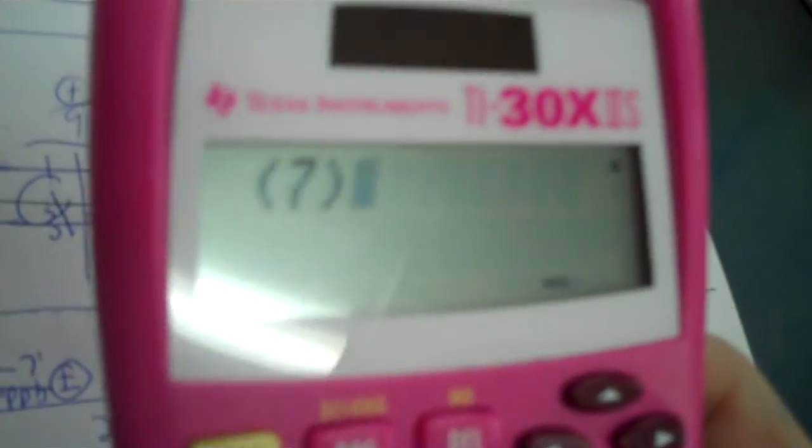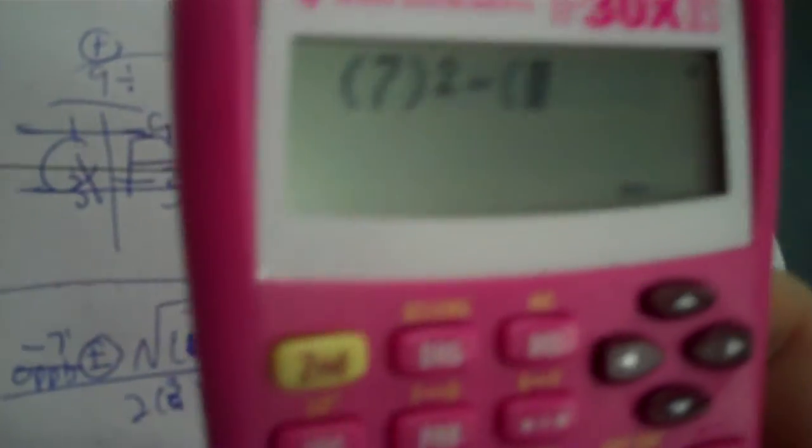Okay, now we got to find what comes after it by evaluating the square root. So you can just plug that expression in. 7 to the second minus 4, 3, and 3. 13. Okay, find the square root of 13. So second square root, 13, 3.61.